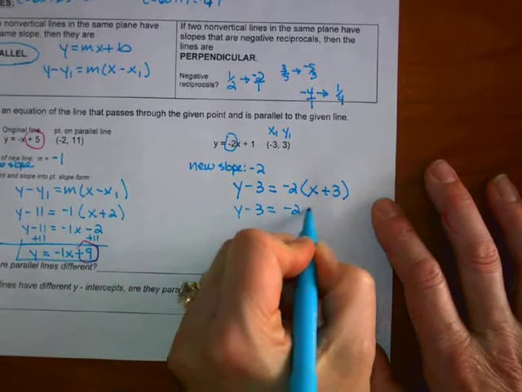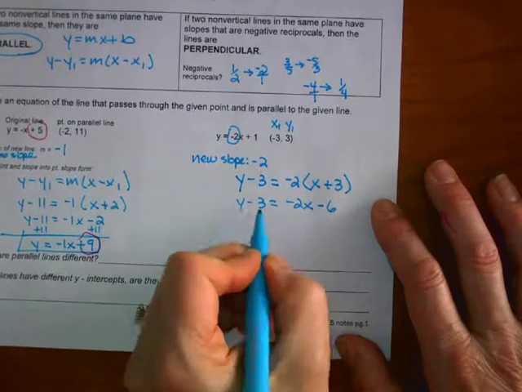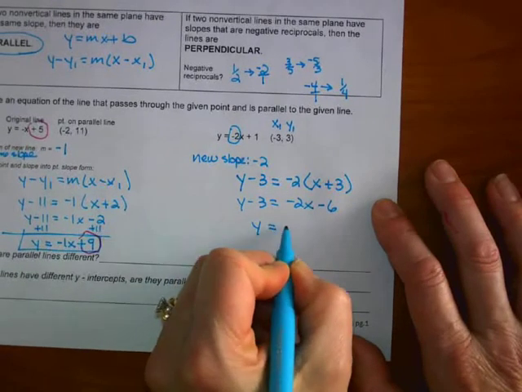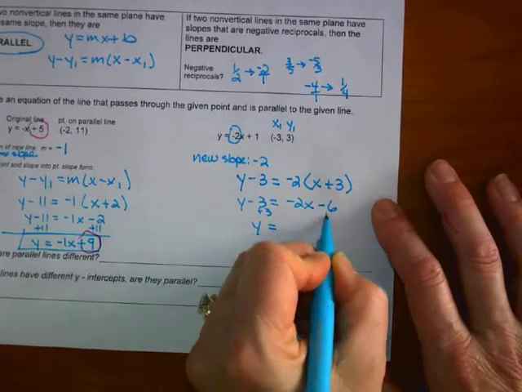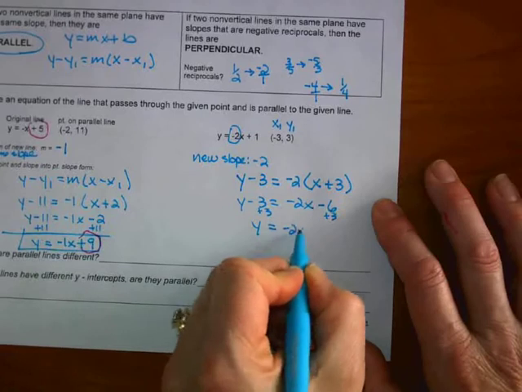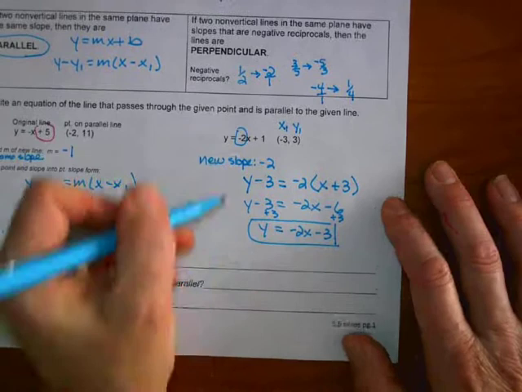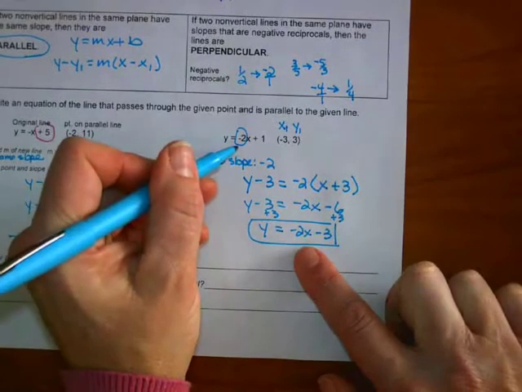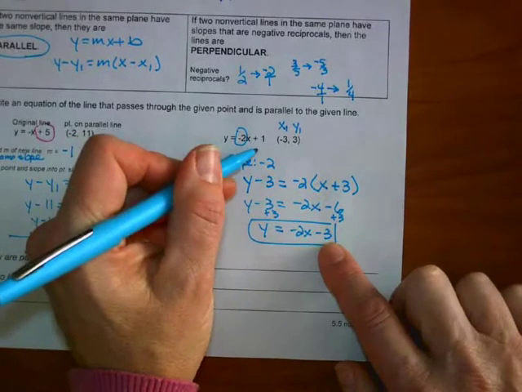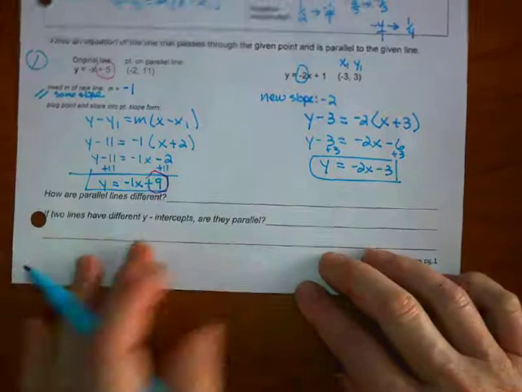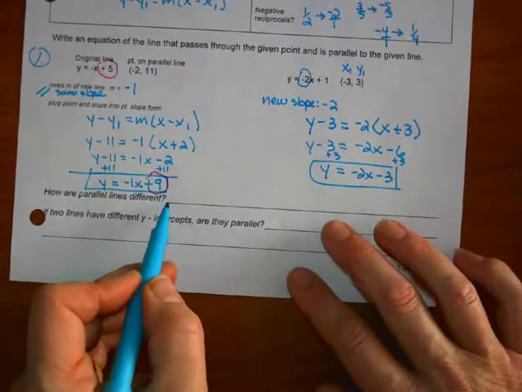Okay, distribute the negative 2. Add 3 to both sides. And I get negative 2x minus 3. So let's just double check. Same slope, different y-intercept. Perfect. They're parallel.